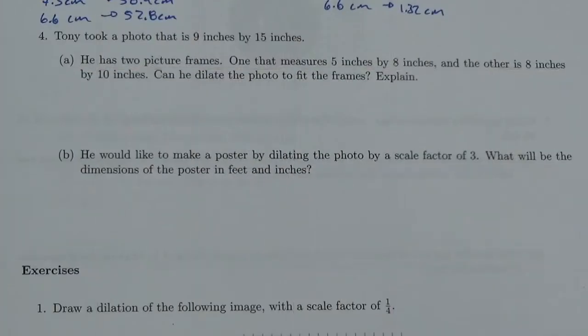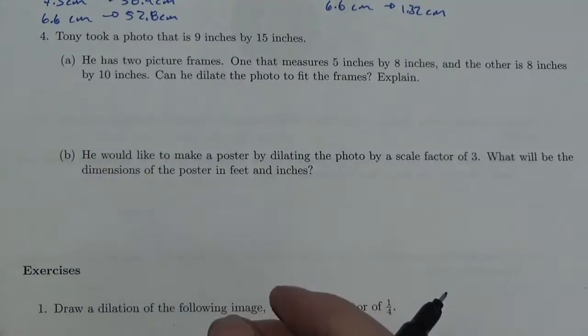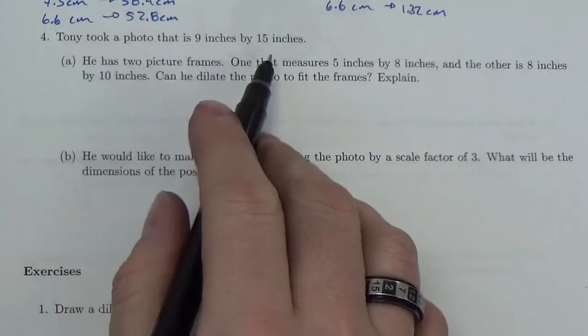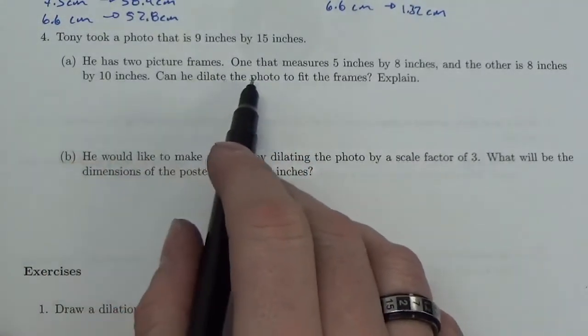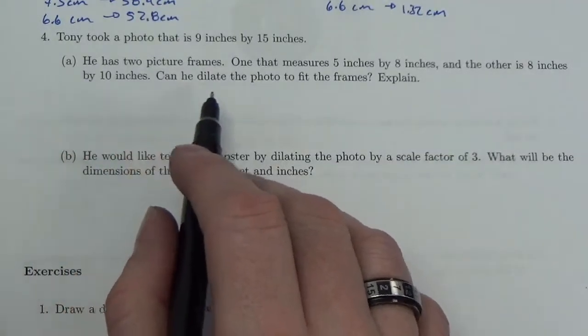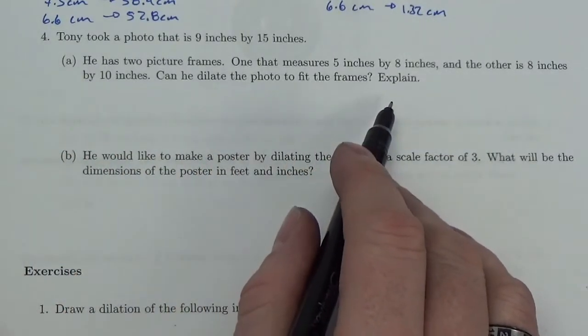That's it. Okay. So in this question, Tony took a photo that's 9 inches by 15 inches. Okay, so he has 2 picture frames, one that measures 5 inches by 8 inches, and the other one that's 8 inches by 10 inches. Can he dilate the photo to fit the frames?